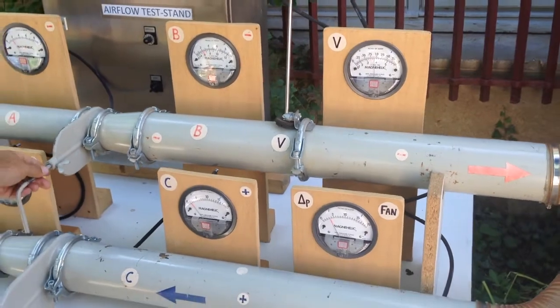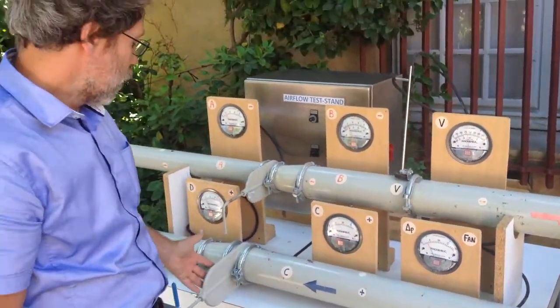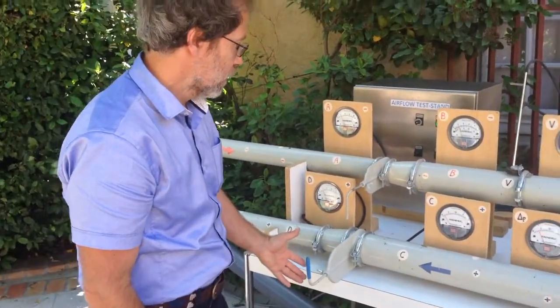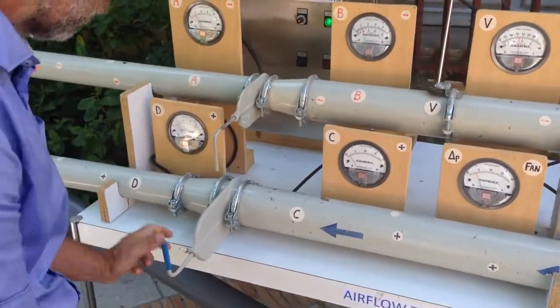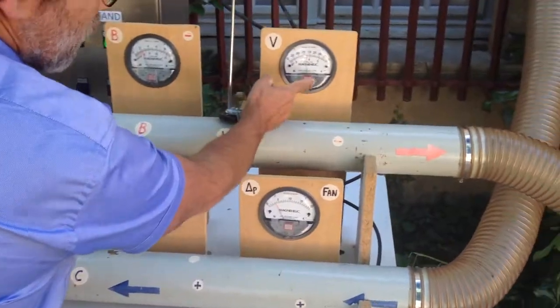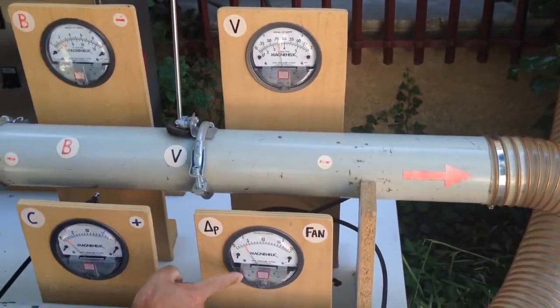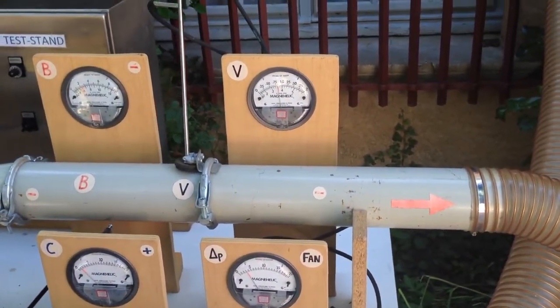Now, I will do that on the pressure side of the duct system, and it's the same thing. On the pressure side of the duct system, if I push in this slide gate, the airspeed will drop down and the delta P will increase. Look at this.